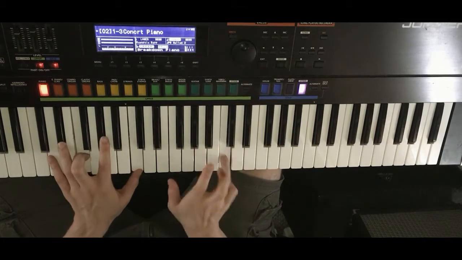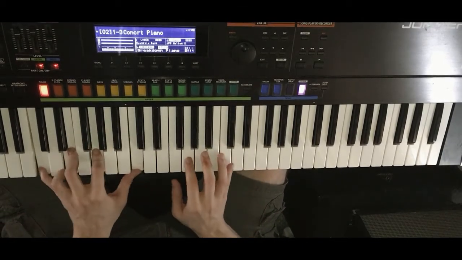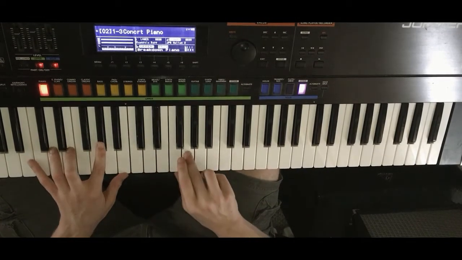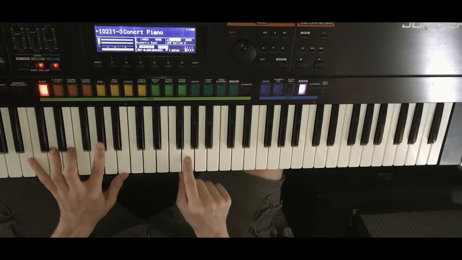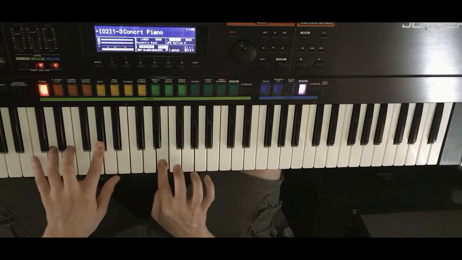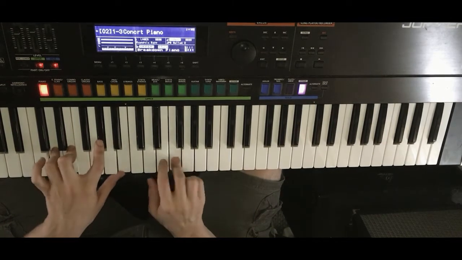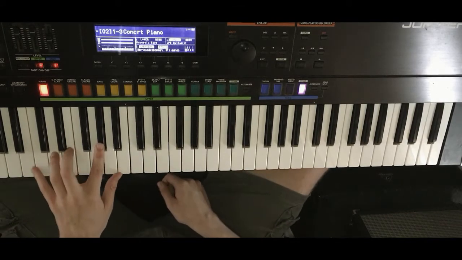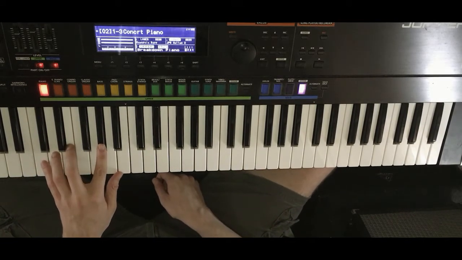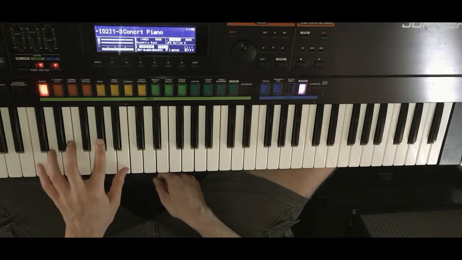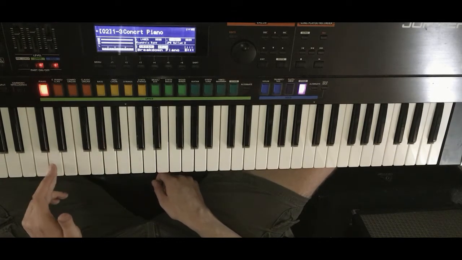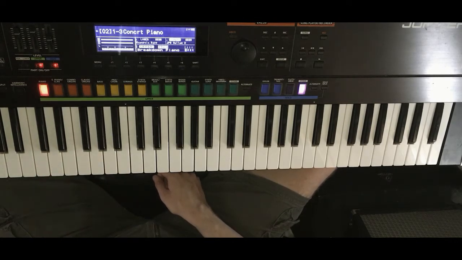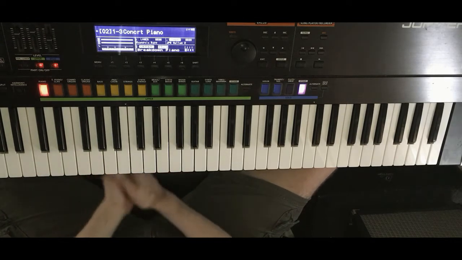Back to, and the note G is going to be in the melody there. And the chords will be, I'm going to play E major there with the 7th, and I'm going to put the 7th in the bass. So it would actually be E major 7 in 3rd inversion.